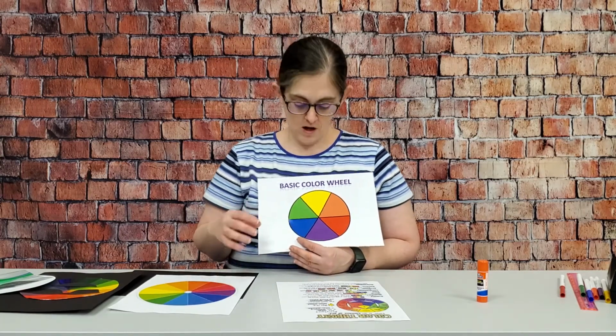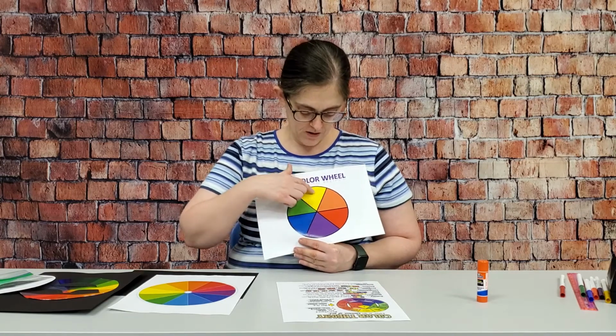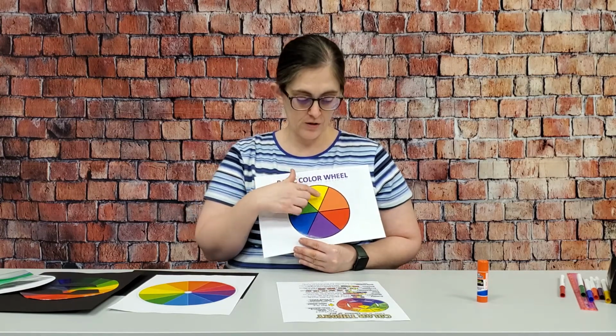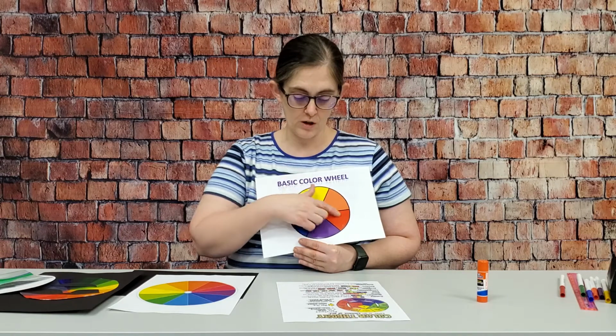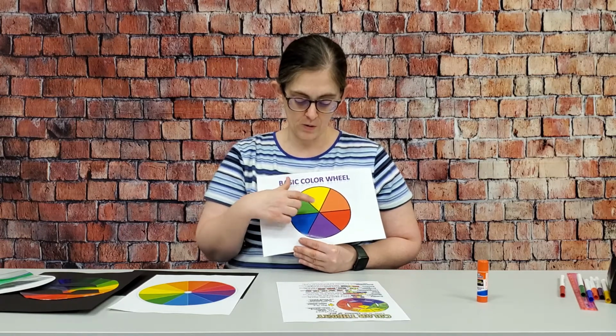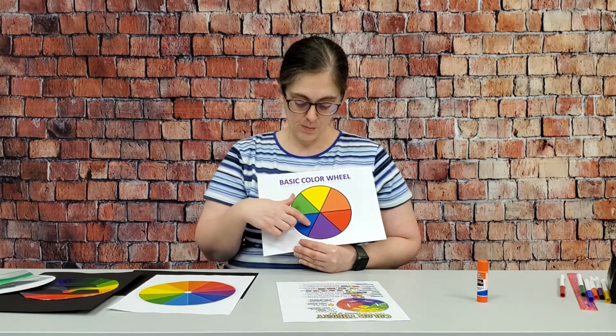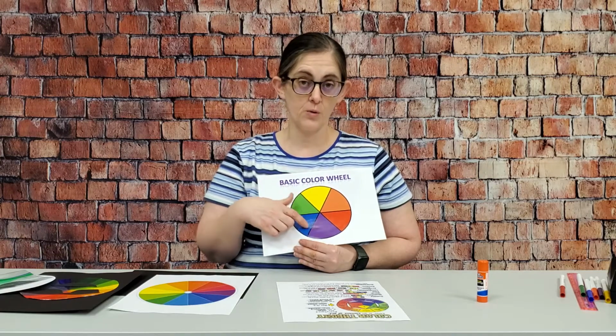So some colors, warm colors, are going to be this part. Any colors that have to do with red and orange are warm colors: yellow, red, and orange. Any that are blue, purple, or green are going to be cool colors.